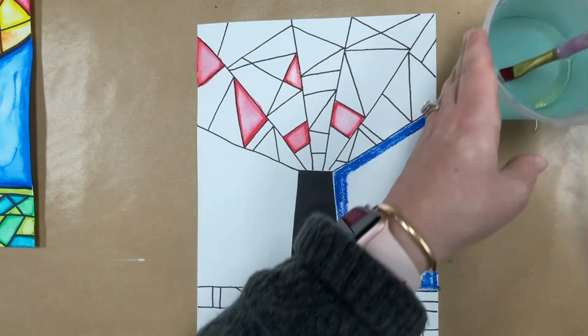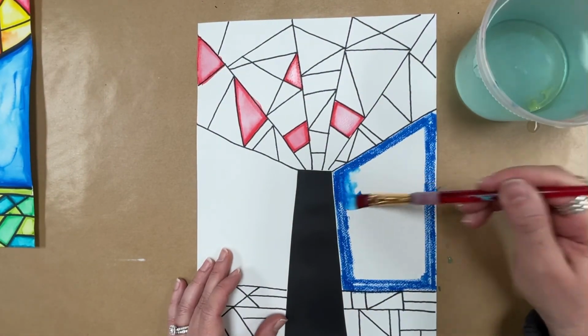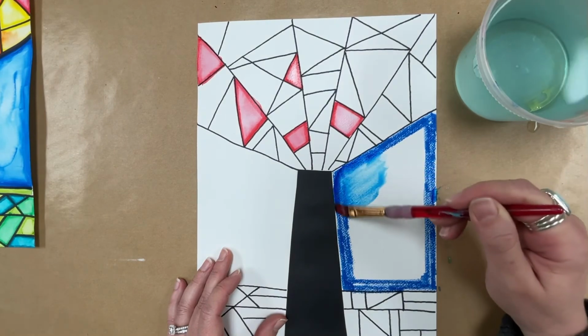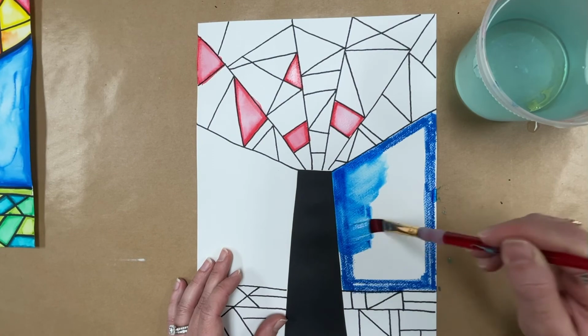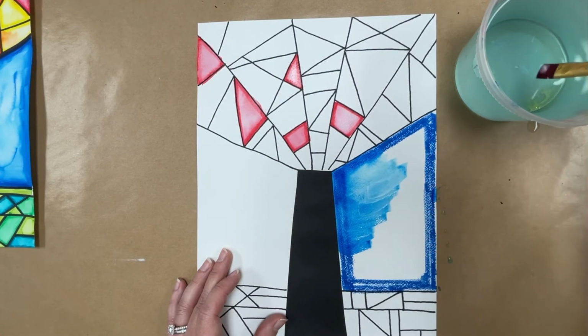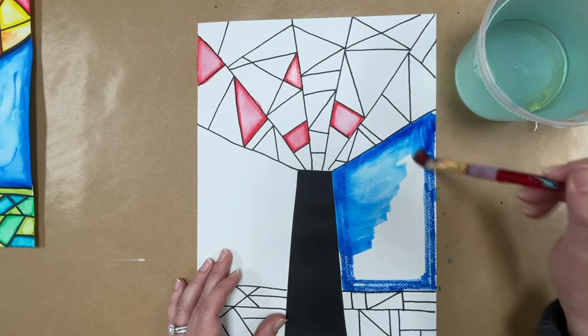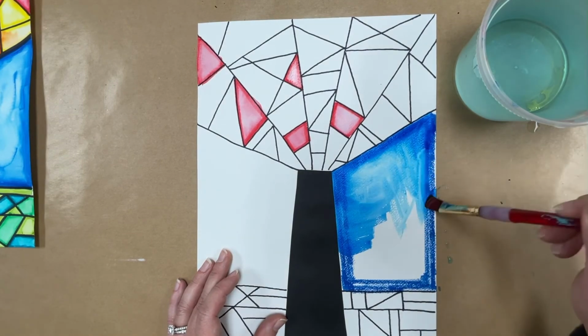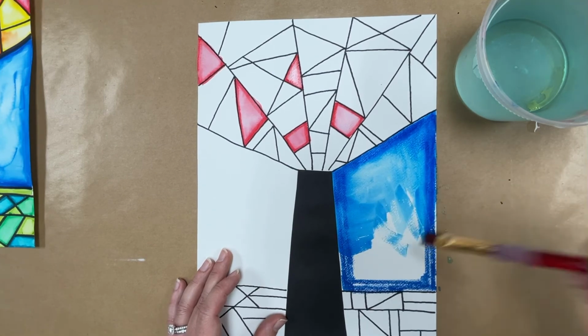So now I made sure I've cleaned my brush out, and I drag it on the side so it's not got too much water. And then look at that. It's just like magic. I'm really getting in there, picking up that blue that you just did. When your brush starts to get scratchy, you need more water. And it's just turning that marker into paint. So pretty.